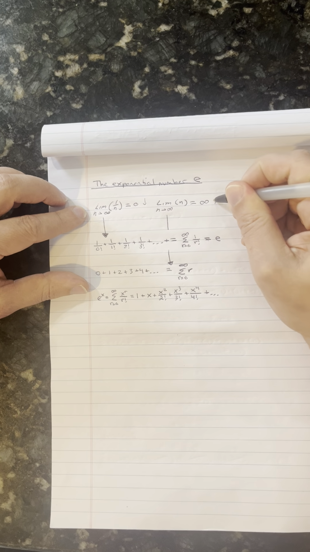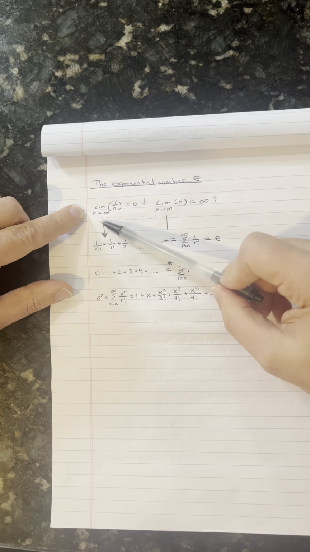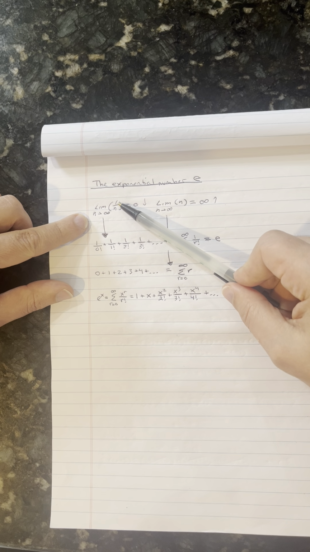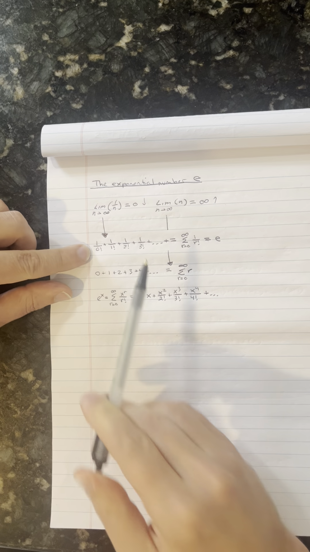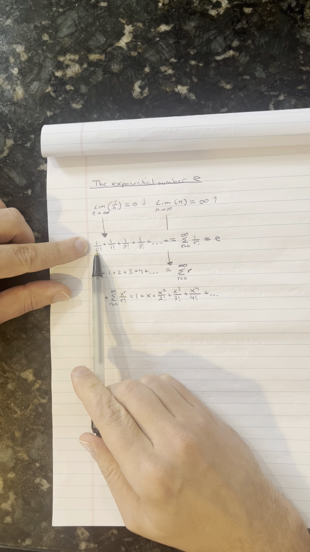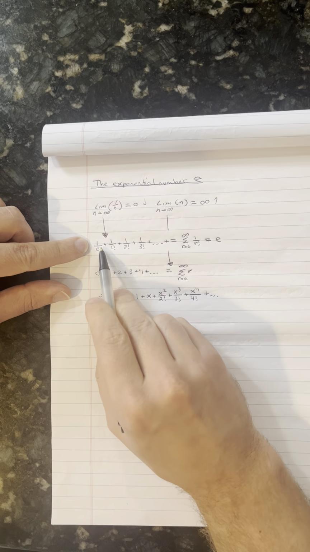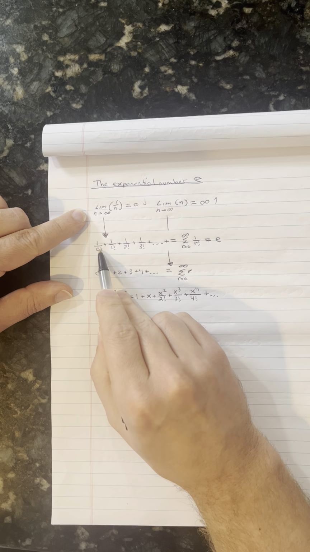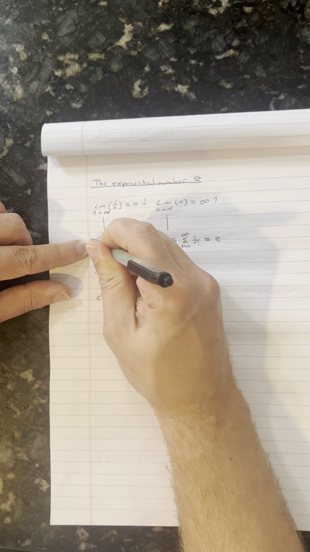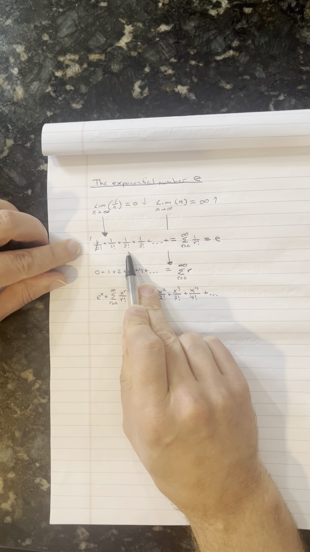So low, high. If we look at the limit as n approaches infinity of 1 over n factorial, you'll get 1 over 0 factorial, which is 1. 1 over 1 factorial, which is 1. 1 over 2 factorial, which is 1 over 2.